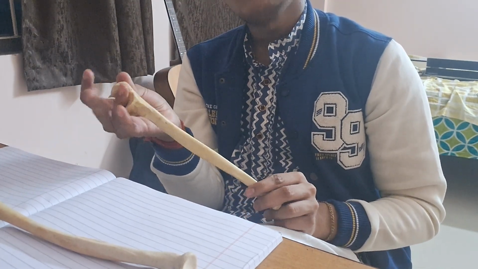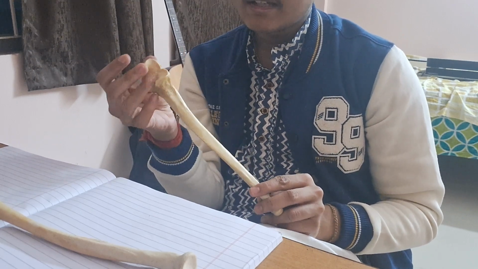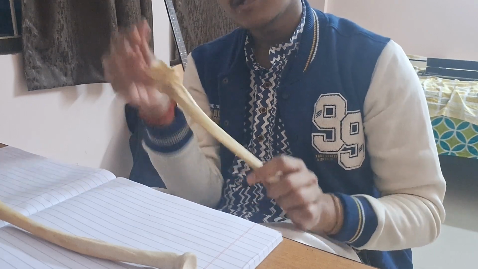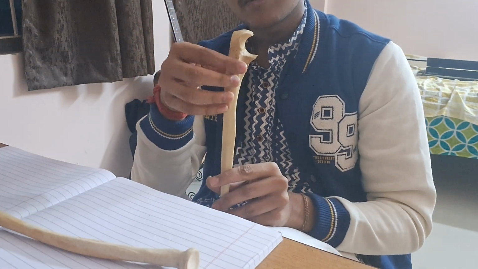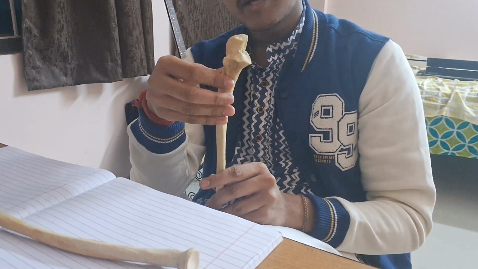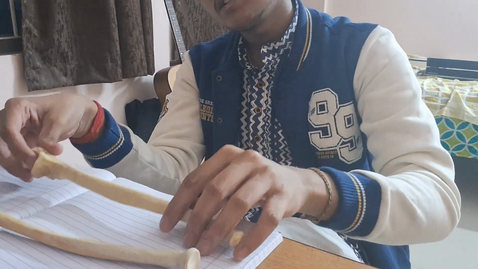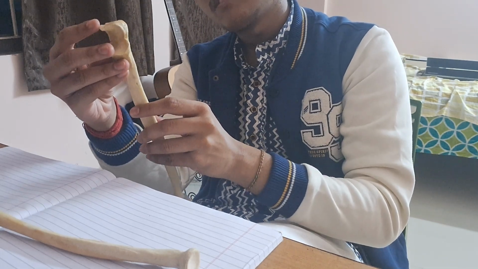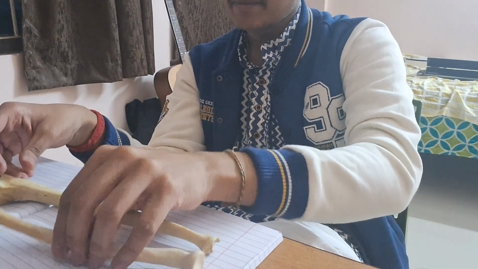These are superficial muscles. Now coming to deep muscles. Deep muscles are very important. Supinator is a very important muscle. Supinator gets attached to the supinator crest. Okay, the supinator fossa also gets attached to the radial collateral ligament.